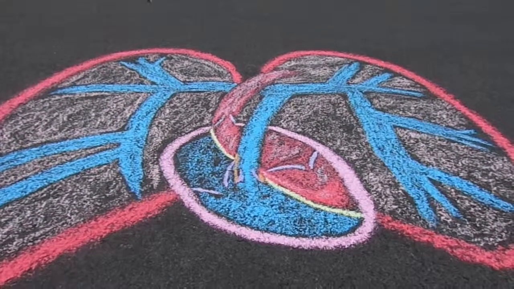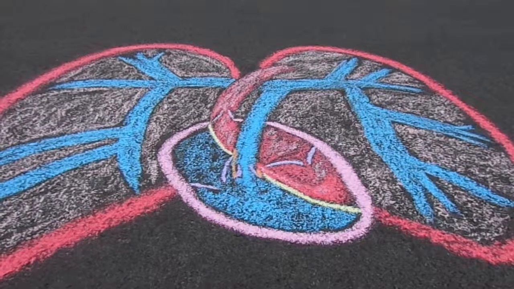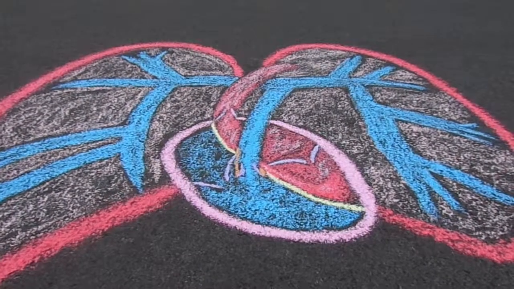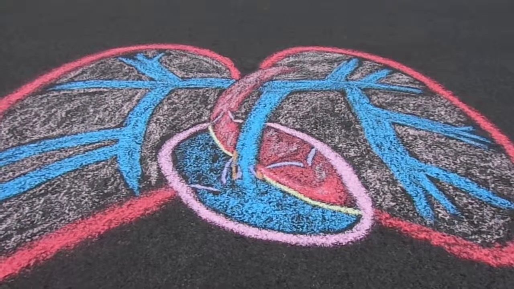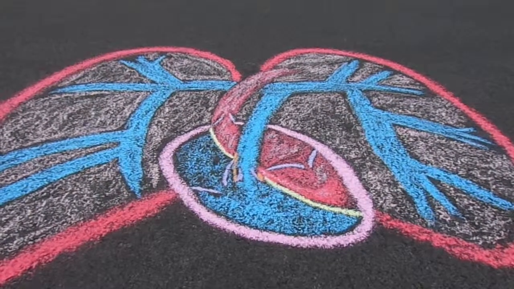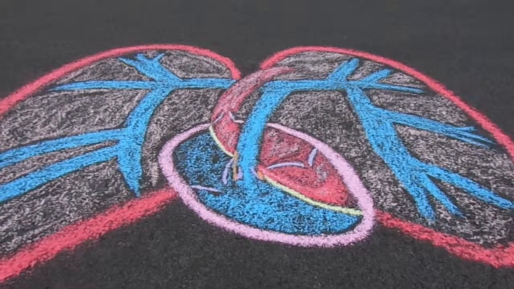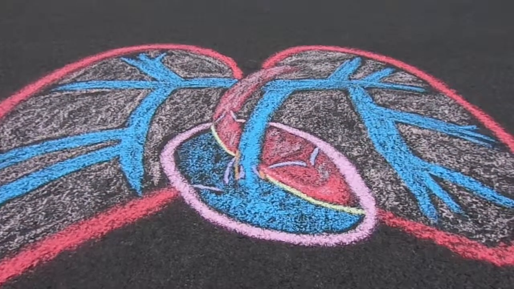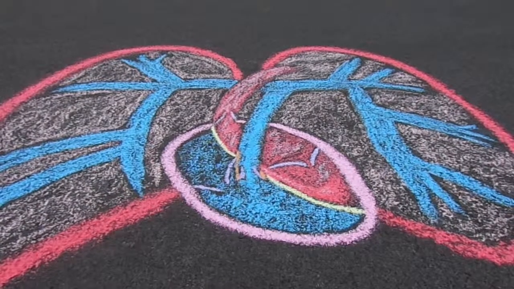Compromised systolic or diastolic ventricular function, or both, resulting in elevated ventricular end-diastolic pressure, may lead to heart failure. While isolated left or right-sided heart failure is not rare, combined left and right-sided heart failure is more common.